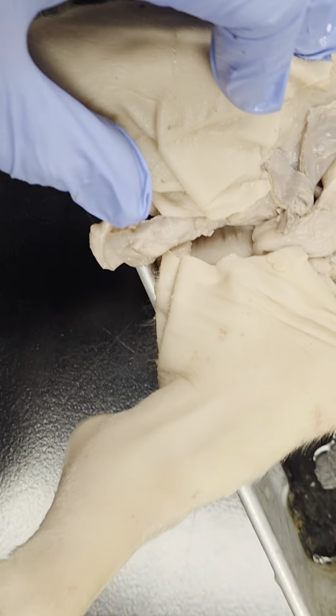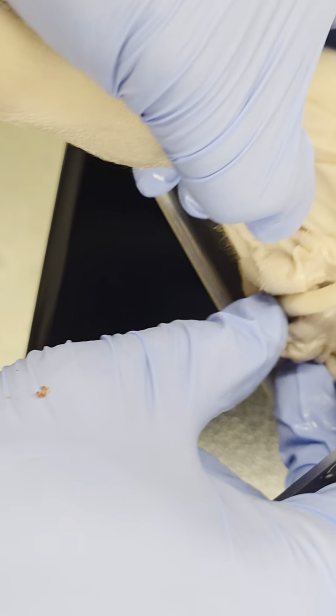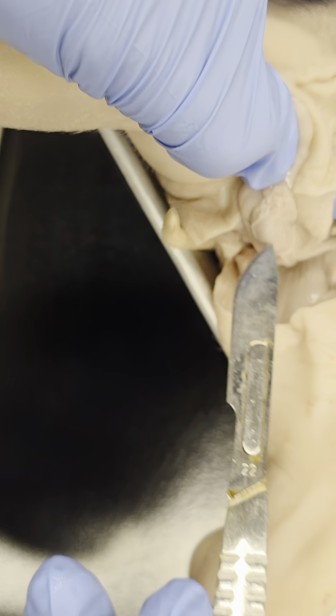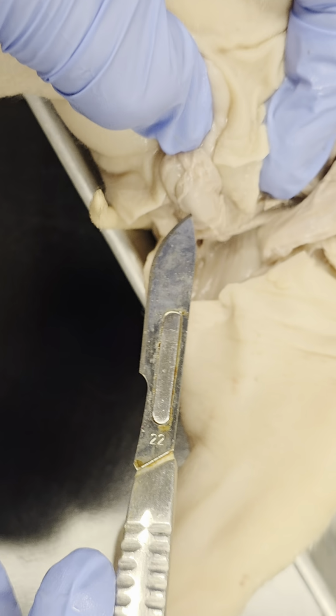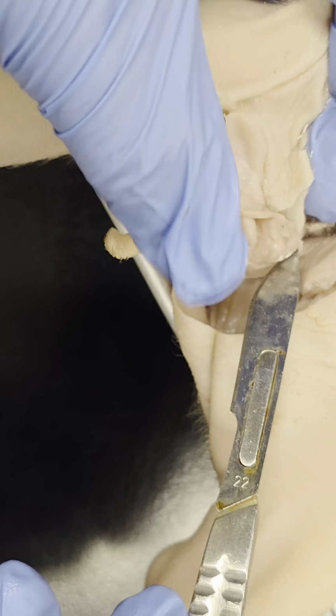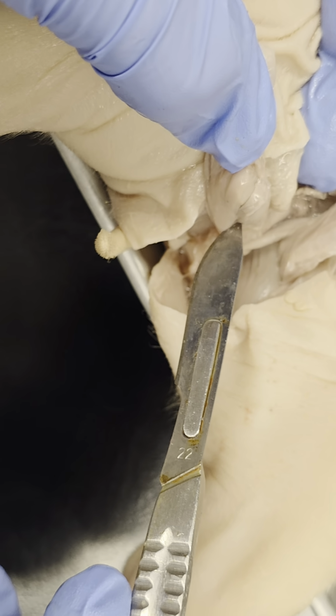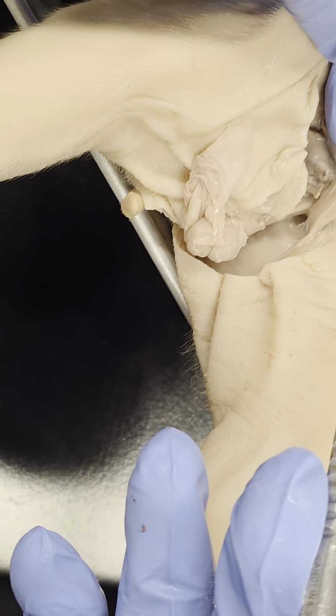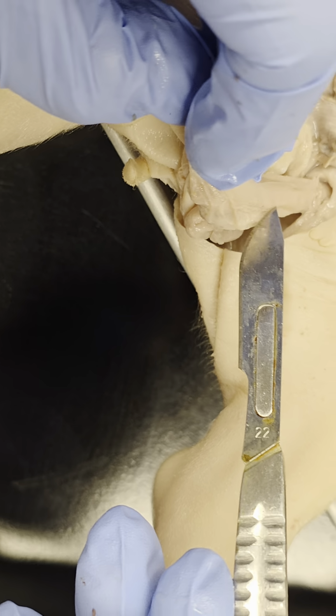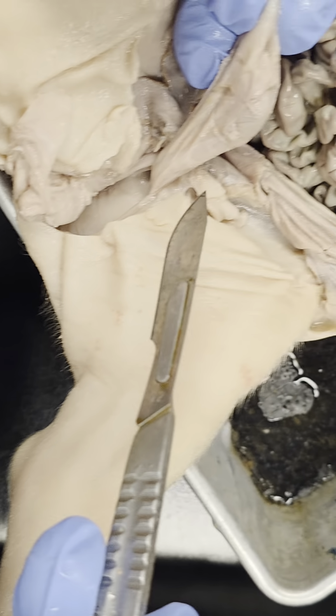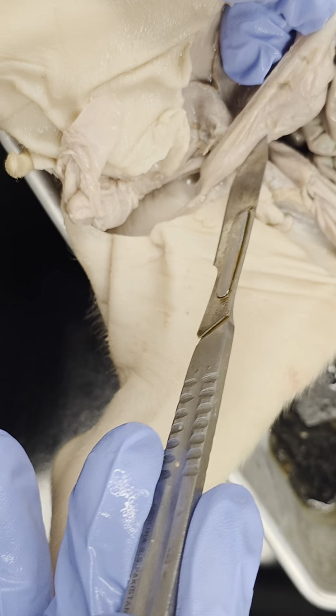Okay, and if we look at the male side, then we look for the scrotum, which covers or protects this organ. So this one is the testicle. So this is the testicle, and this is actually the penis. Okay, so this is the penis of this pig.